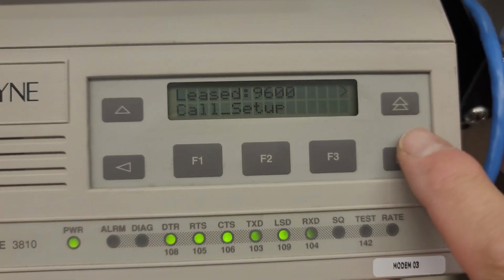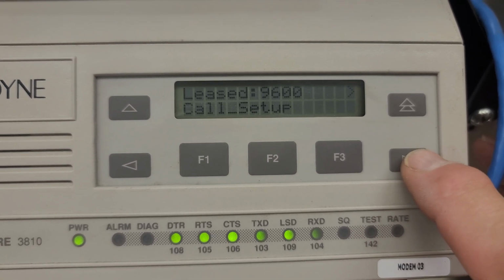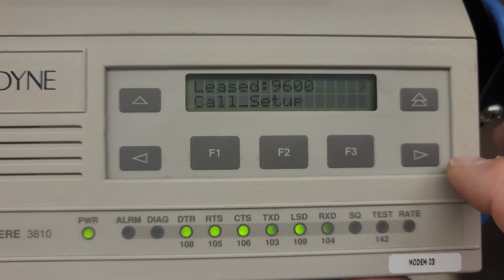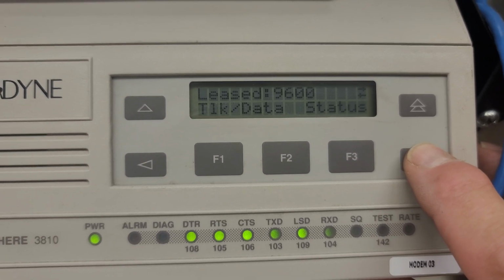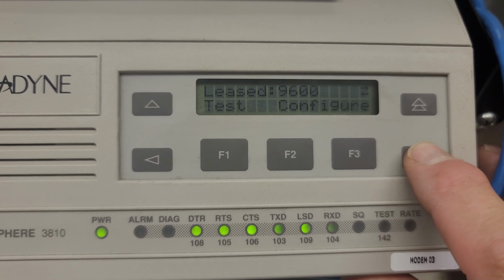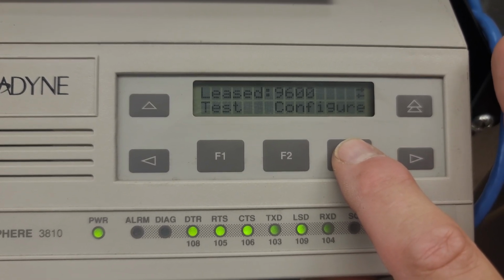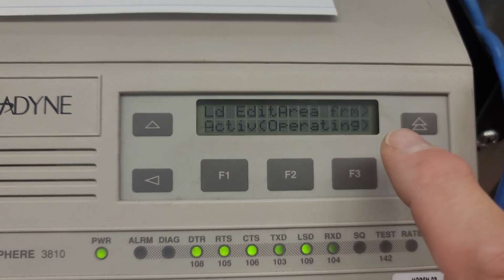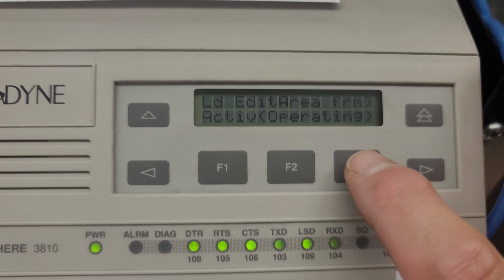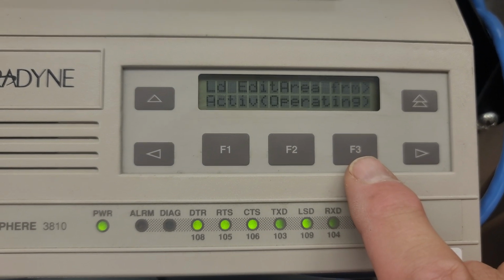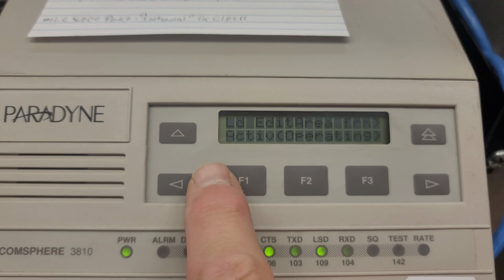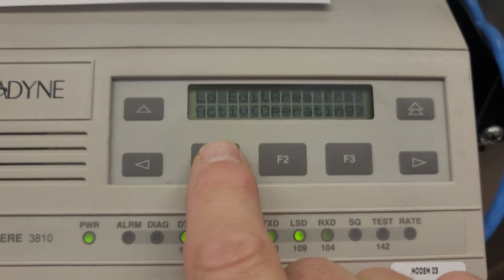Just to go over this again, since the screen's in a pretty good spot here. So we're going to right arrow until this says configuration. Press configuration, F3, and then I'm going to load it from the active area. Press F1.